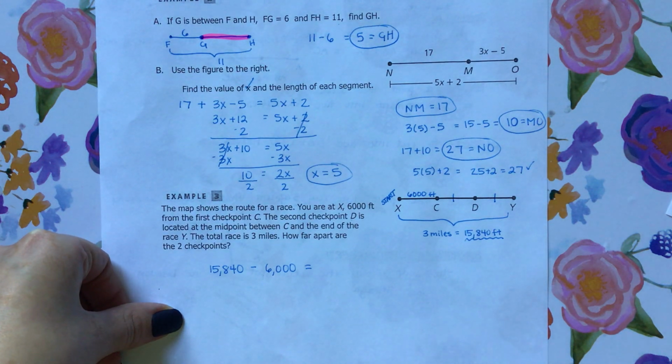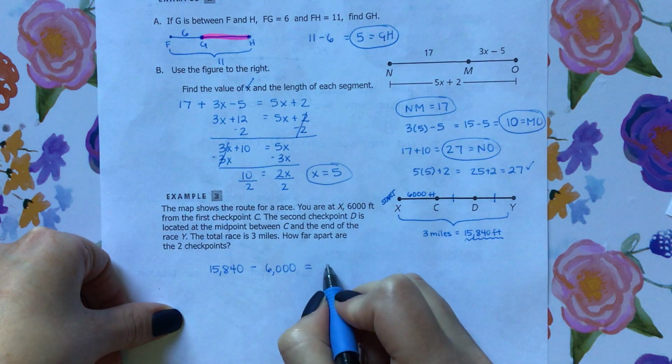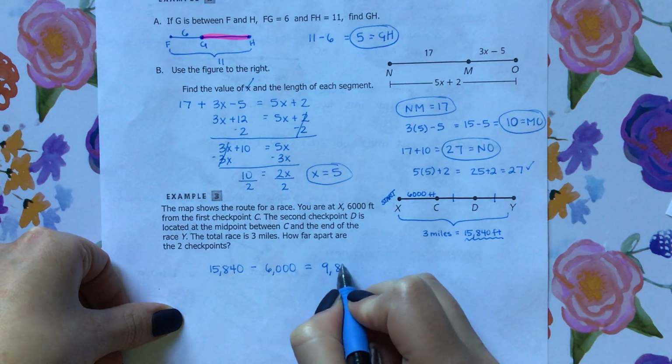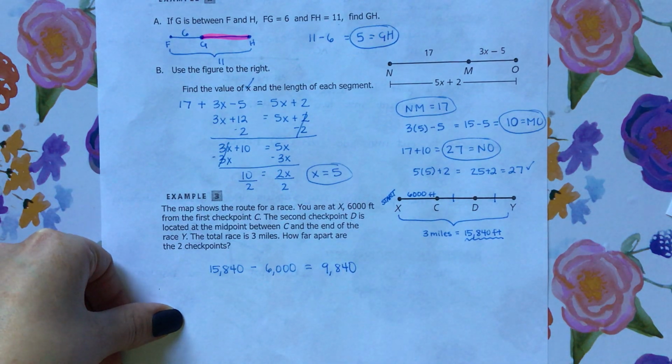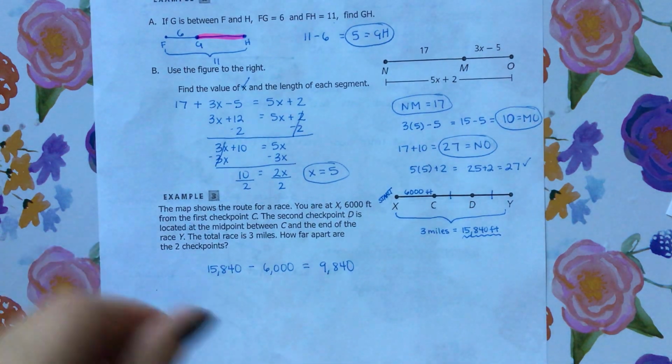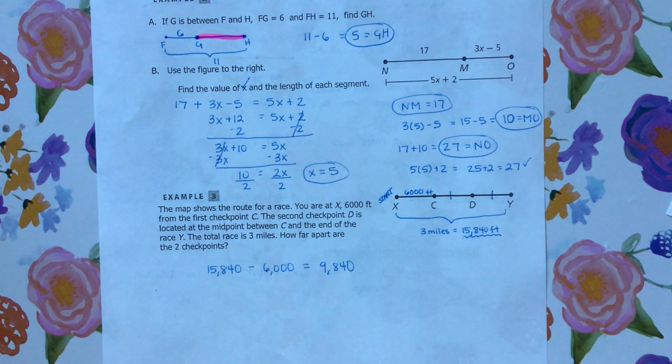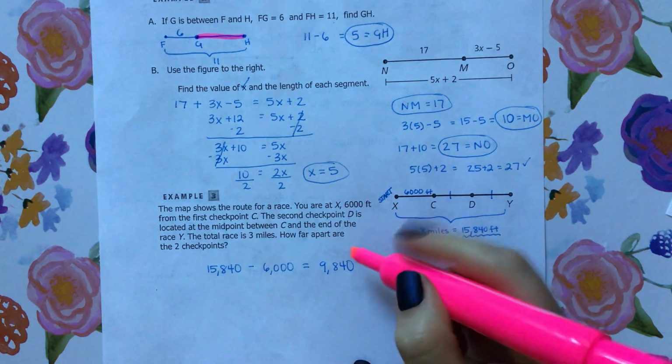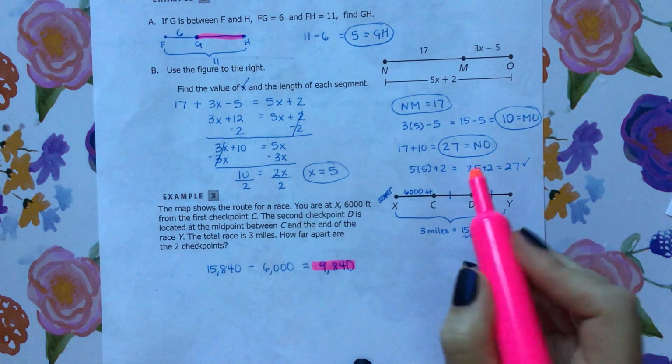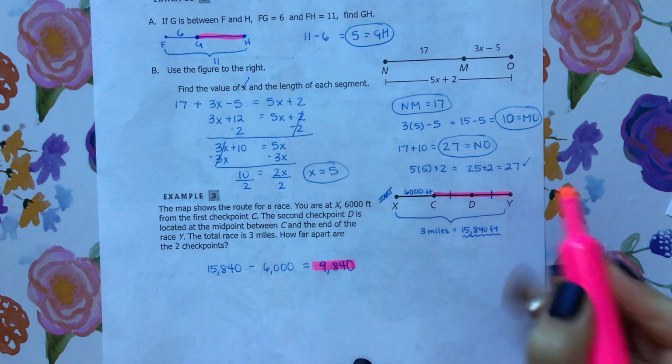When I do that, which I work off to the side, but you might need a calculator, it's going to be 9,840. This 9,840, let me find my highlighter again. This number corresponds to this distance.